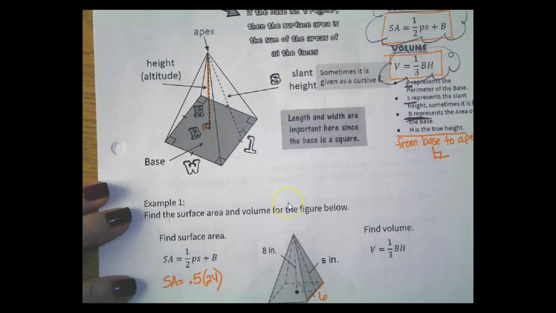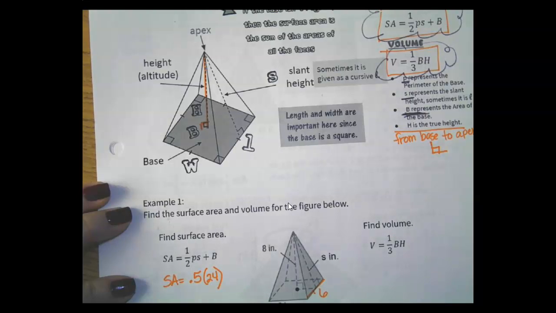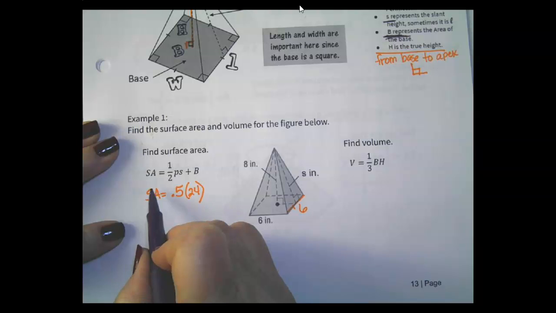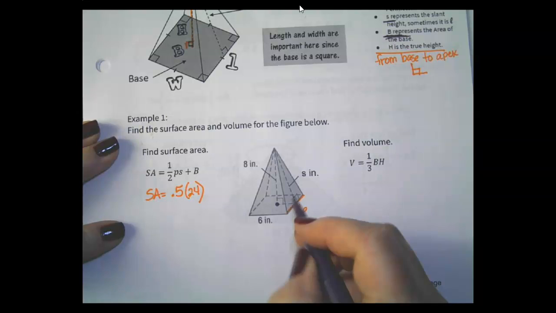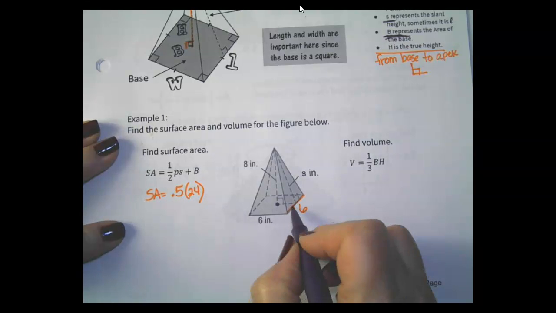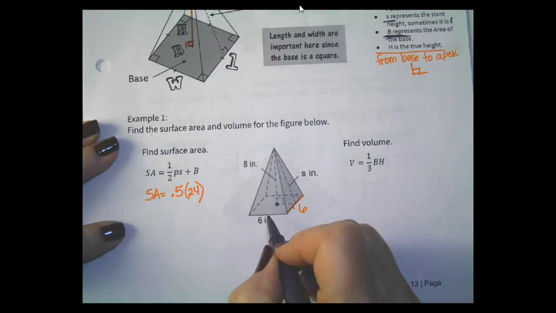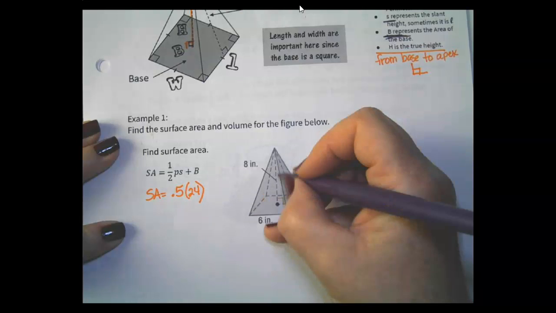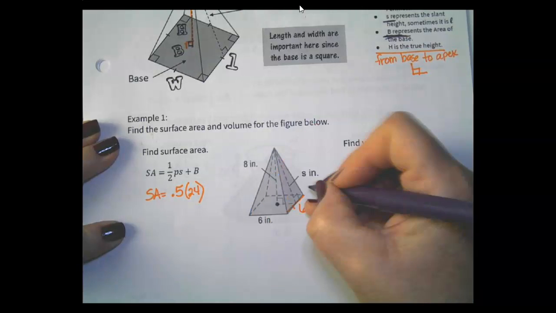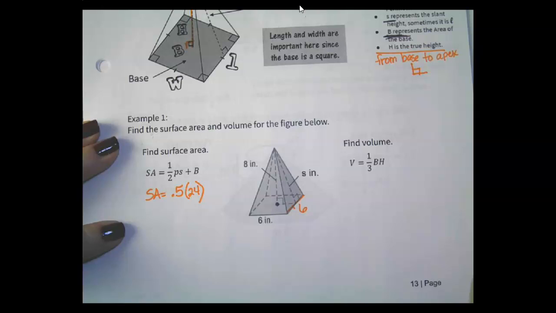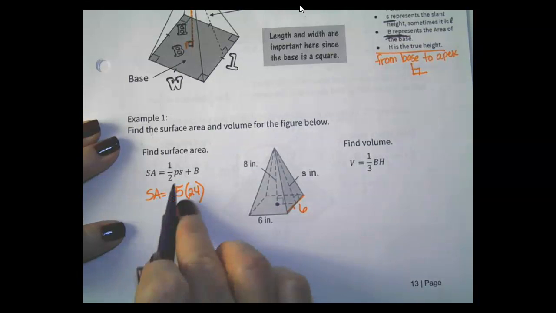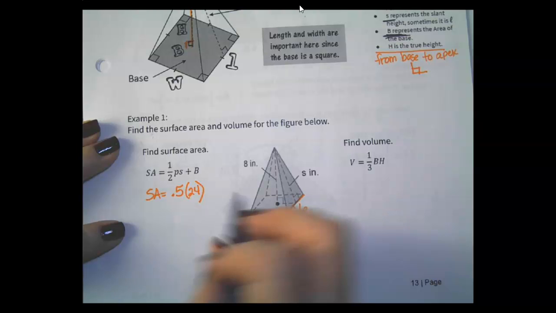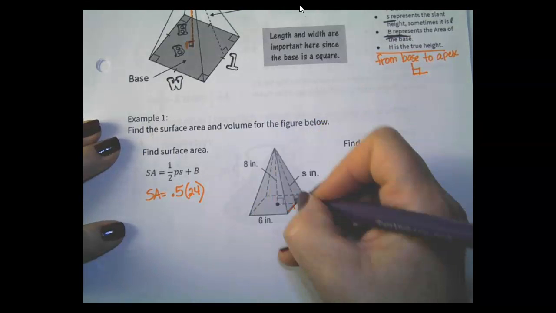Next, we're going to find the surface area and volume of this figure. I'll move this up. So I started on this. Surface area is 1/2, and then this is 6, this is 6. It's a rectangular pyramid, and it's a half because it is a pyramid, so it's like half of a prism, which is interesting. My perimeter is 6, 6, 6, 6.